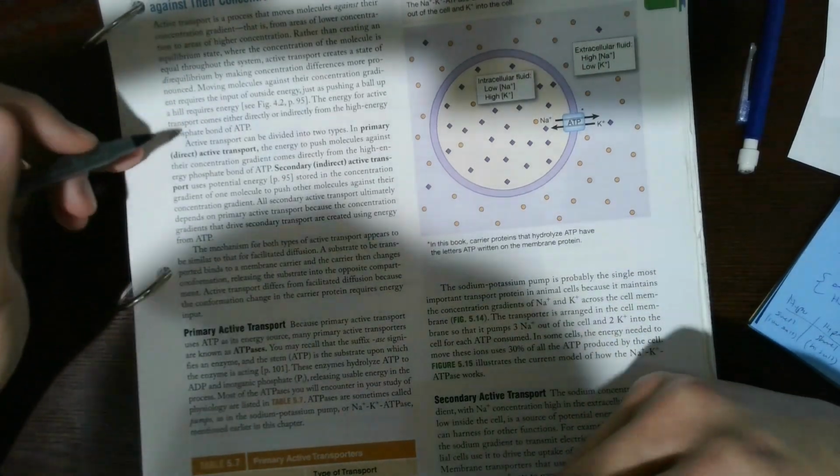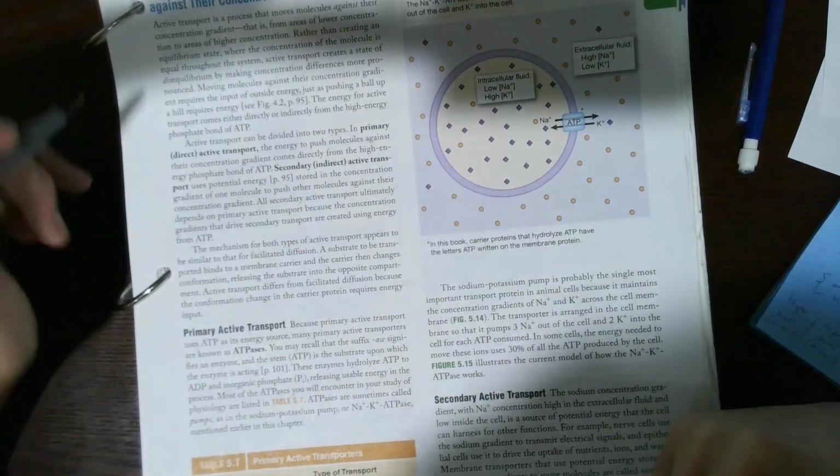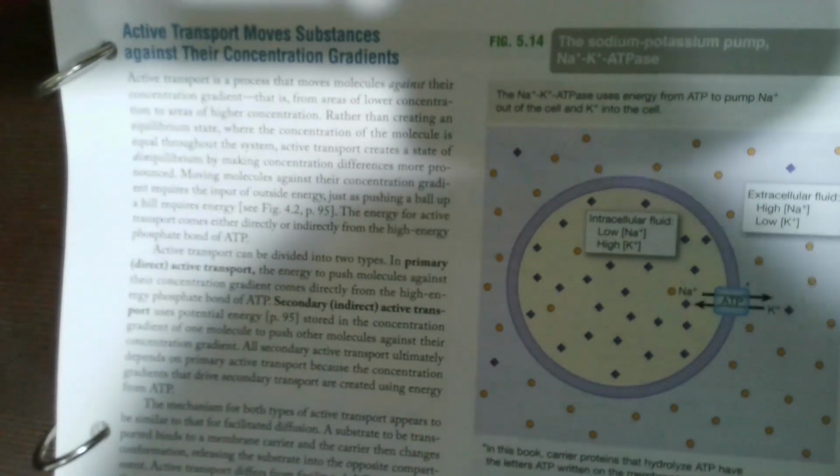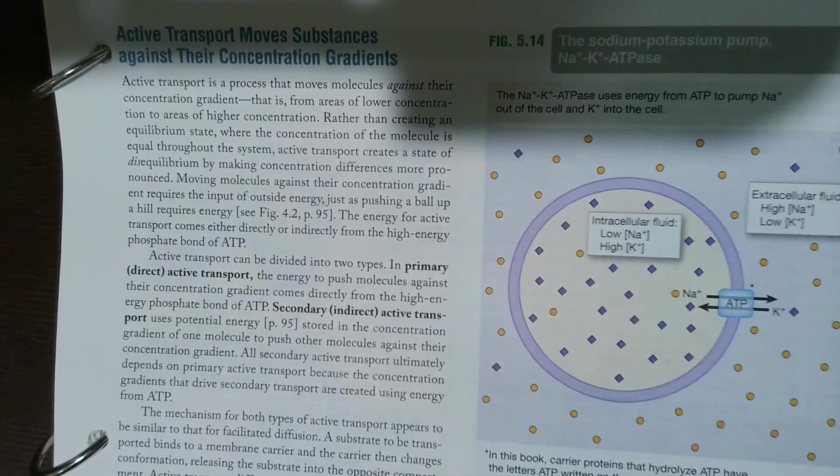So I'm just going to give you an example. Let's look at, can you even see this? Move down. Try to focus it again.